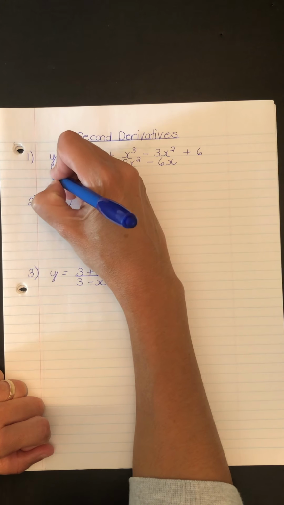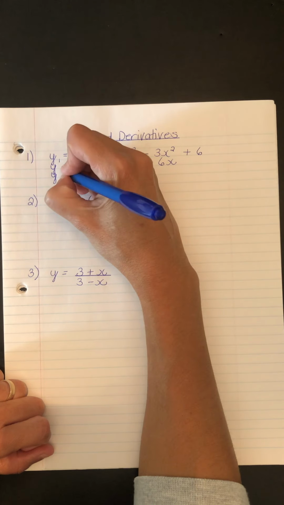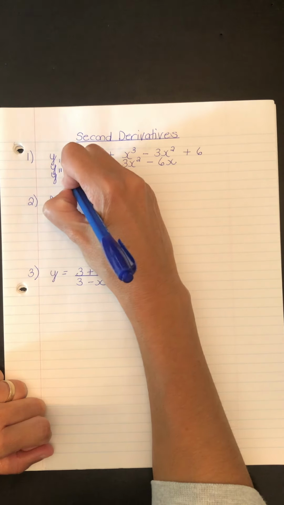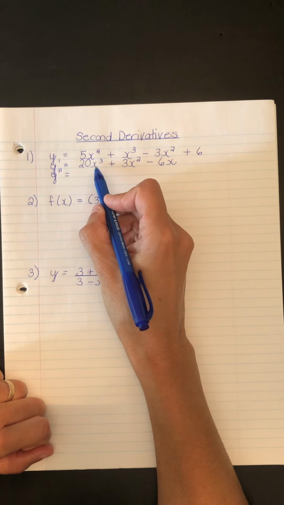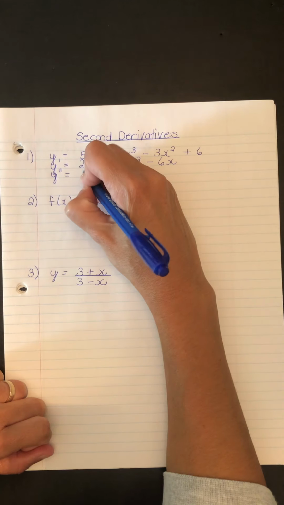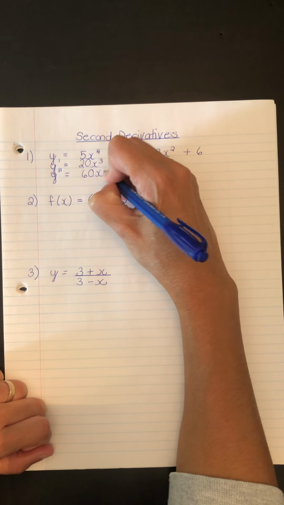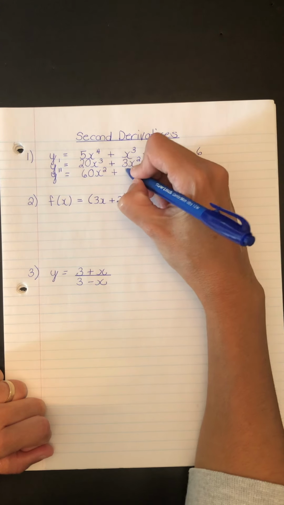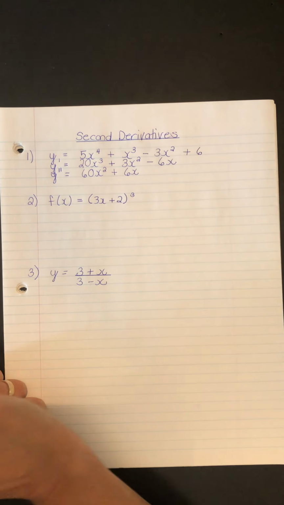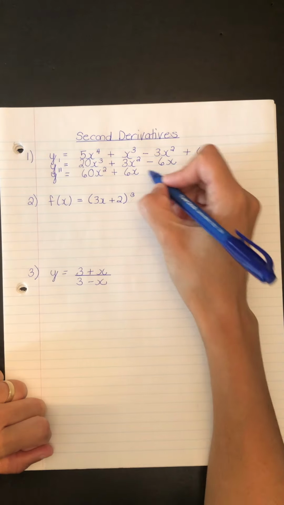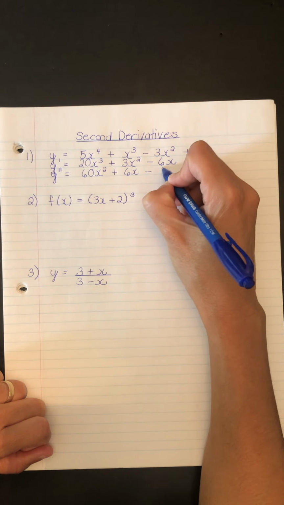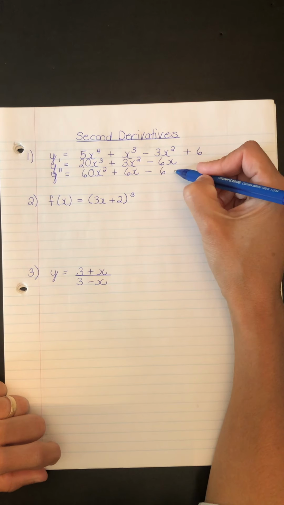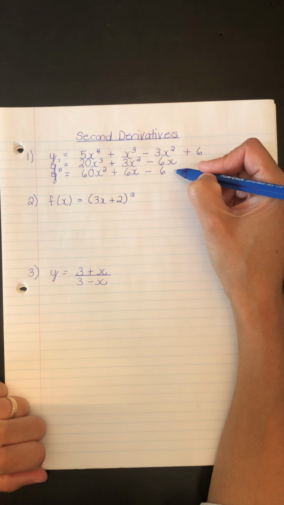So the second derivative means the derivative of y prime, and we call it y double prime. So it will be 20 times 3x squared, so 60x squared, plus 3 times 2x, or 6x, minus 6 times 1, so minus 6, like this. And this is our second derivative.